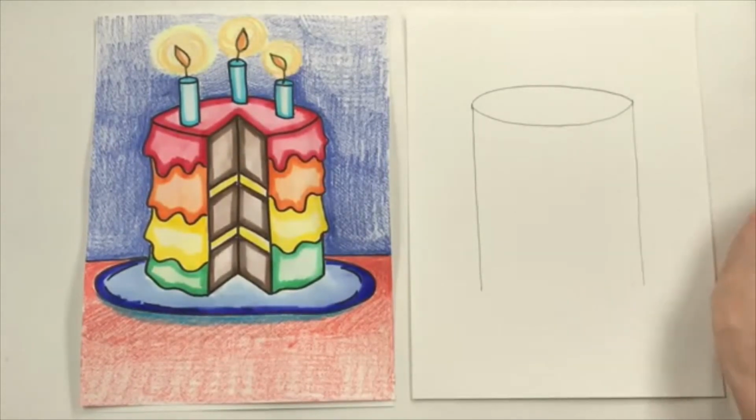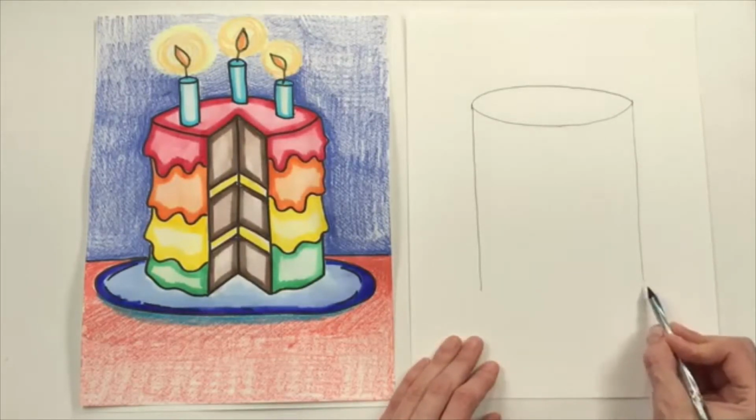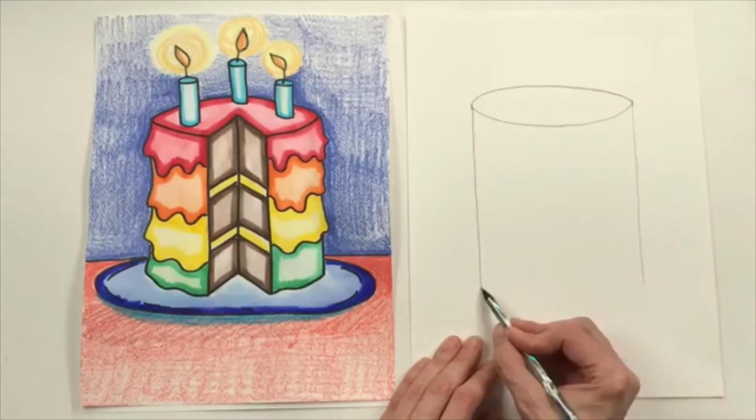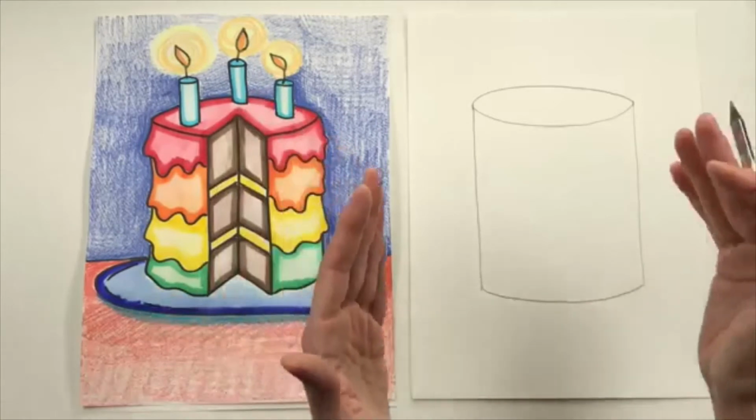That's okay. All right, now next step, I'm going to do this curve right here. It's going to be parallel to that one. And would you look, you've just created a cylinder.